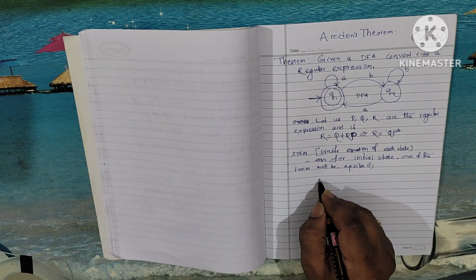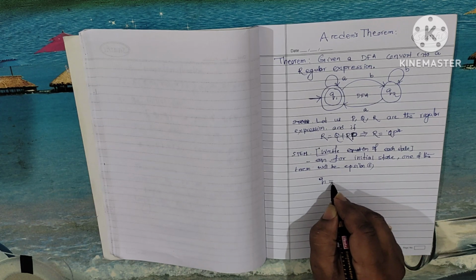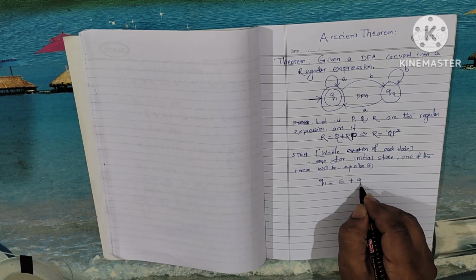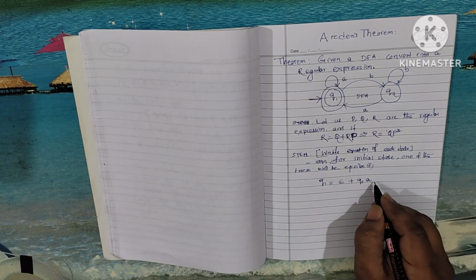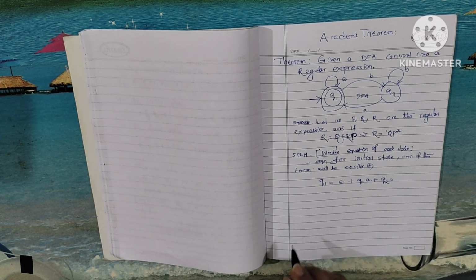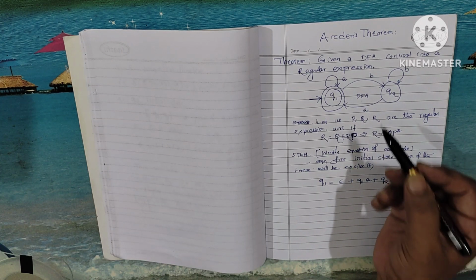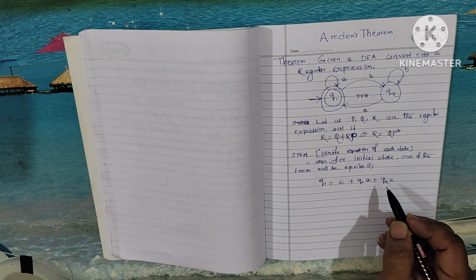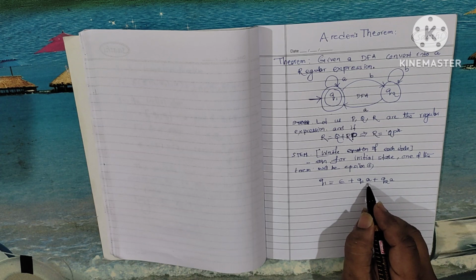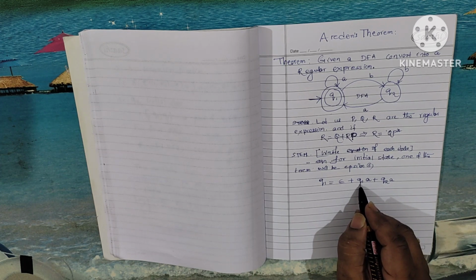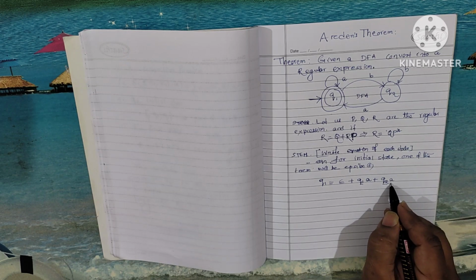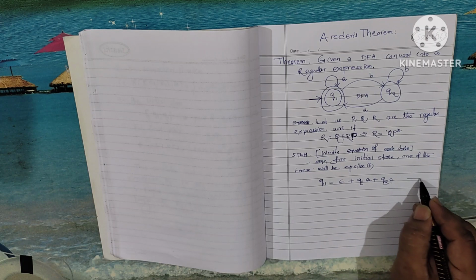So what is the equation here? We can write Q1 is equal to epsilon plus Q1 A plus Q2 A. Simple answer: all the incident edges on the state are coming into this. This is an incident edge coming from the Q1 state. This is another incident edge coming from the Q2 state on input A. So this is equation number 1.